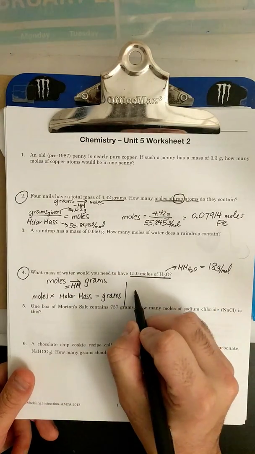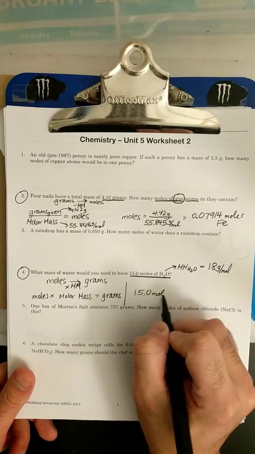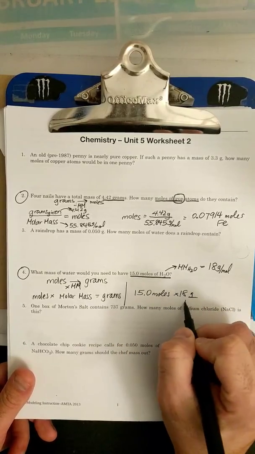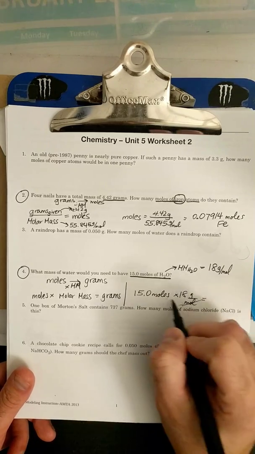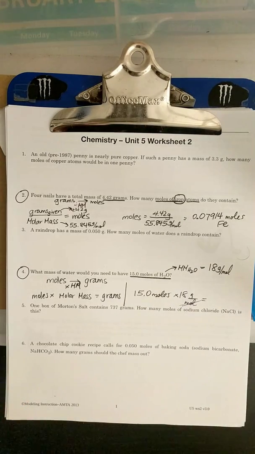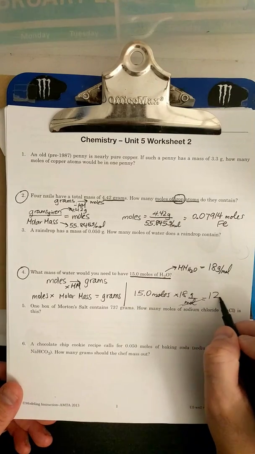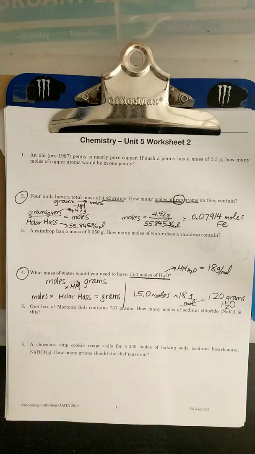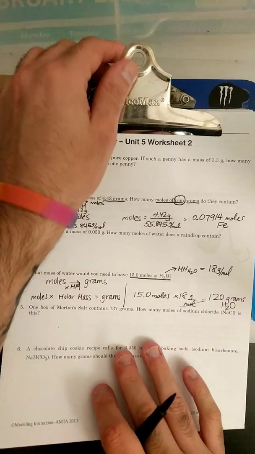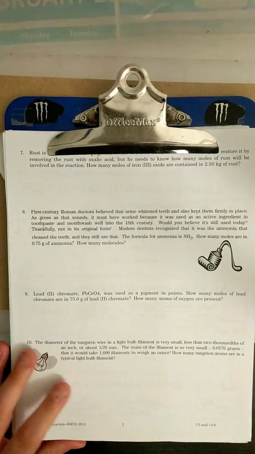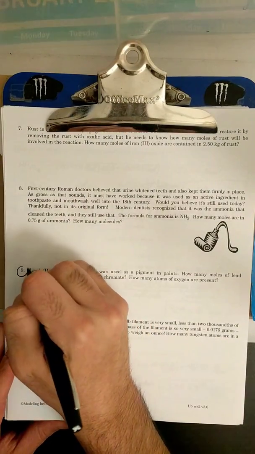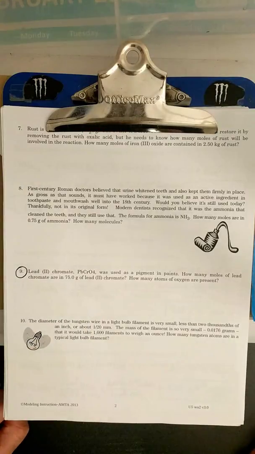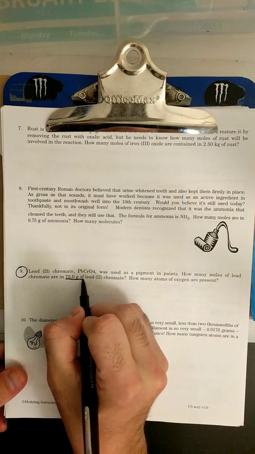And so now if I want my grams, I take my 15 moles, I multiply by my 18 grams per mole. Moles will cancel out. And I'll get 15 times 18 is 270 grams of H2O. Okay? I'm going to jump to the back now and do one more problem. Let's say I'll do number 9. I'm going to skip a bit. It says lead chromate, which is PbCrO4, was used as a pigment in paints. How many moles of lead chromate are in 75 grams of lead chromate?